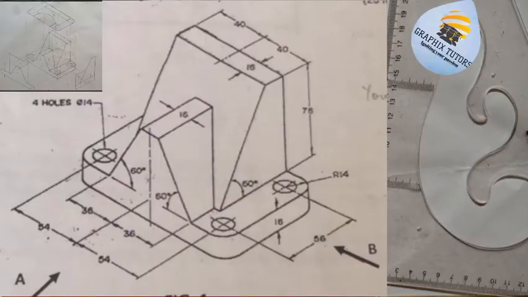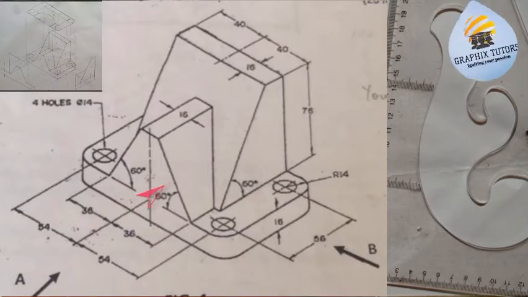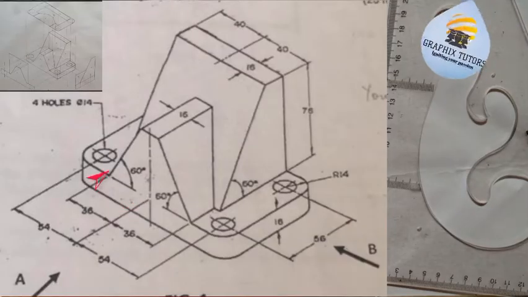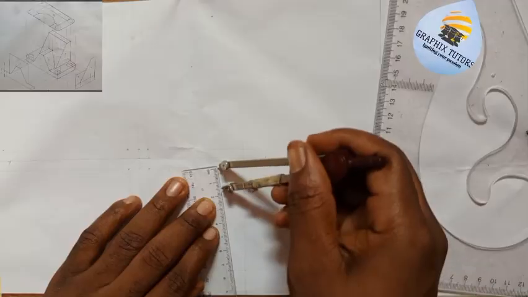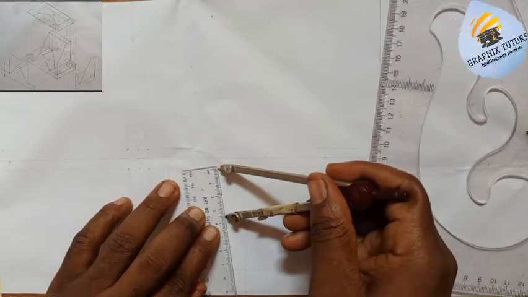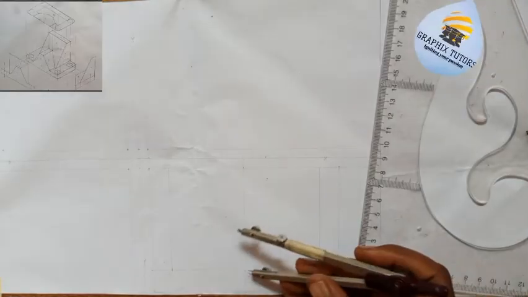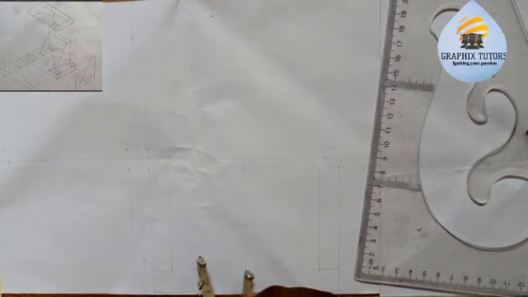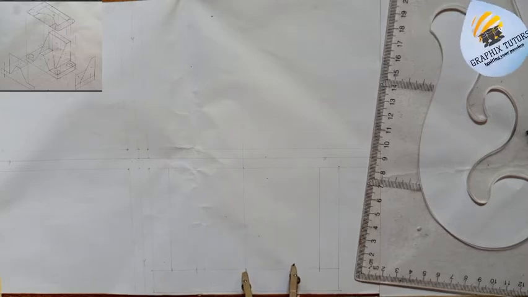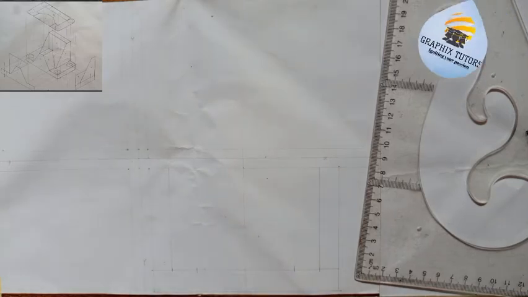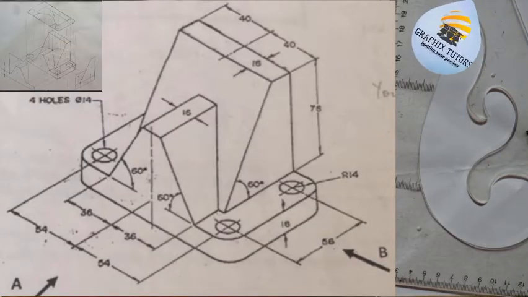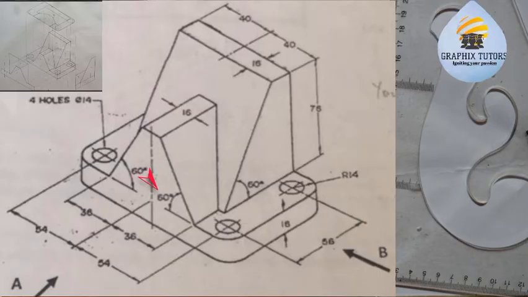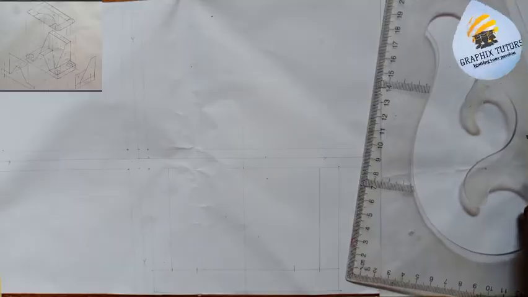Now if you look at the center point here, again, this point here, to the left is 36, to the right is also 36. So I'm going to take my compass and I'll measure 36 on my compass. It is 36 here, right? I'll take it to the center here, to the left 36, and also to the right 36. Is that taken? Now what I will do is, if you look at the diagram closely, we're told that the angle here is given as 60 degree, right? Now I said it earlier in my previous video, right?